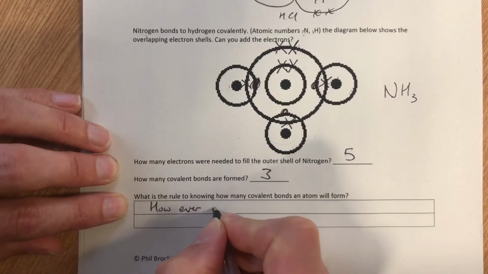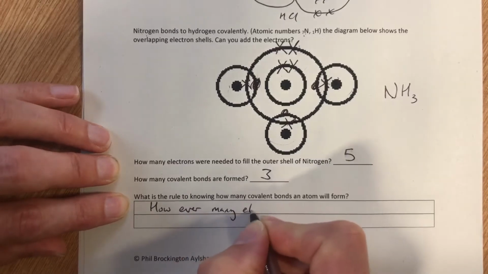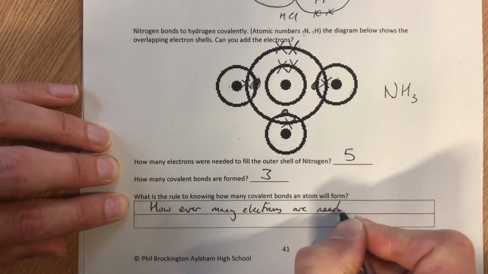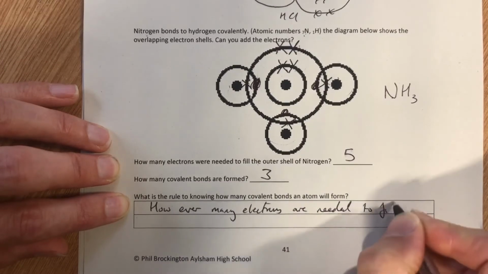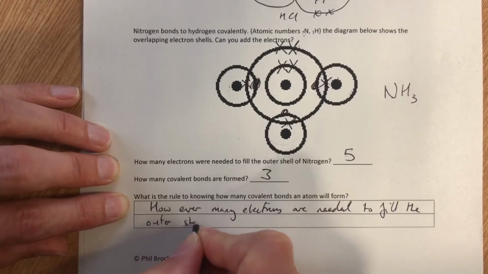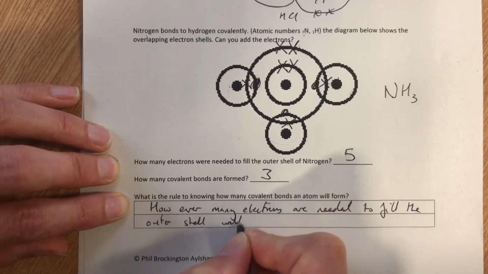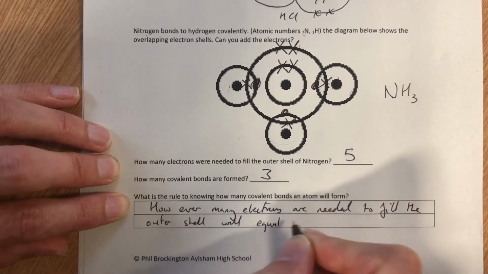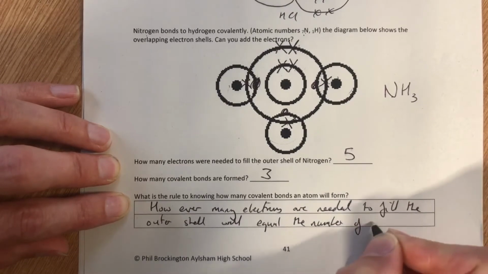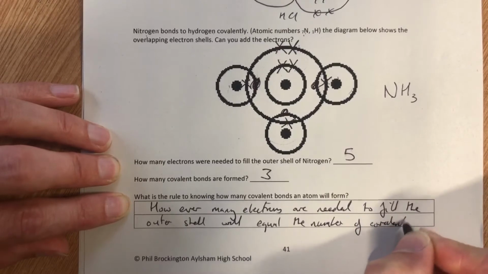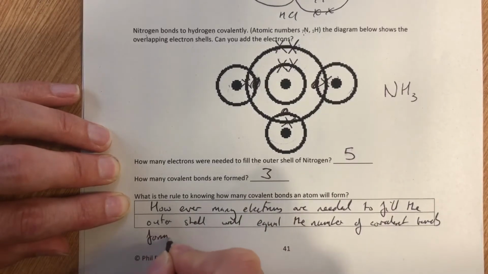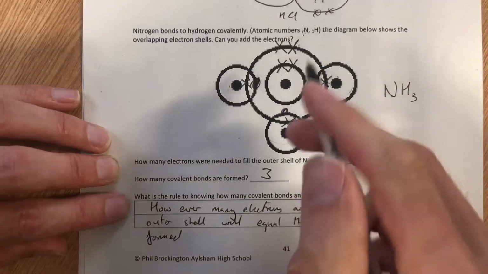However many electrons are needed to fill the outer shell will equal the number of covalent bonds formed. So let's just go back to that nitrogen again up here, just to check you get that.